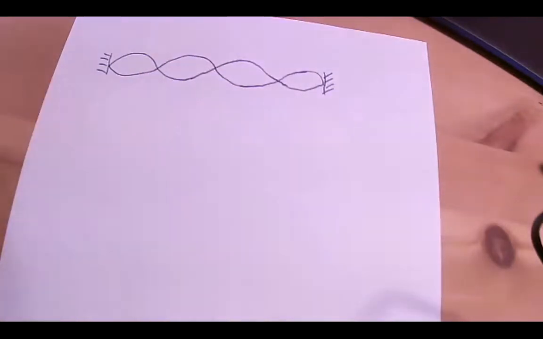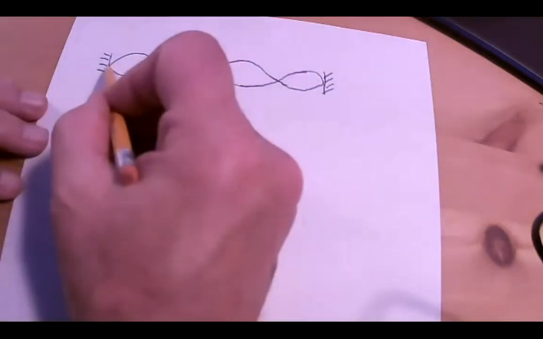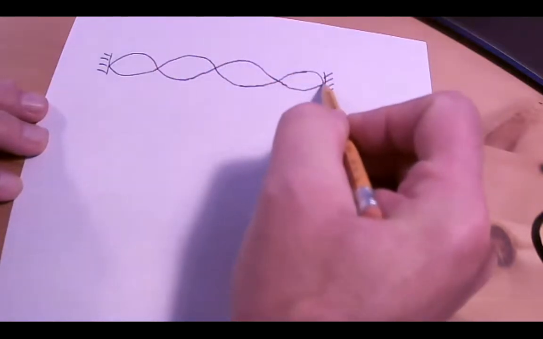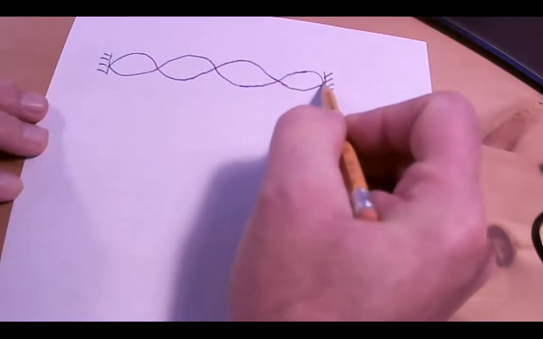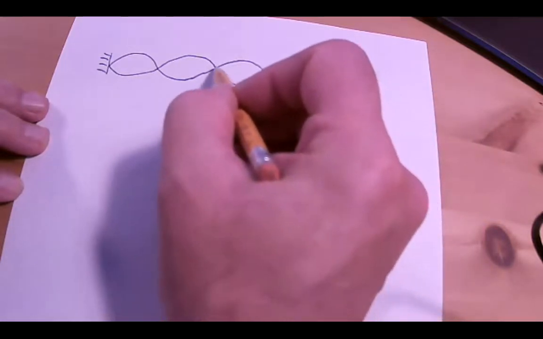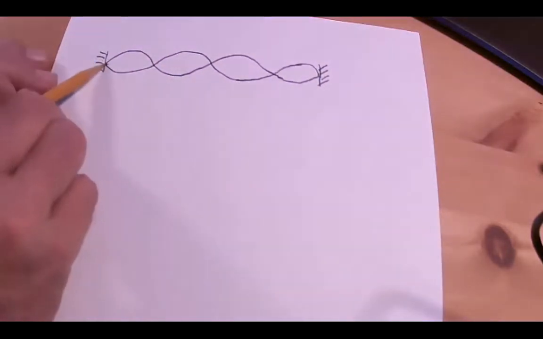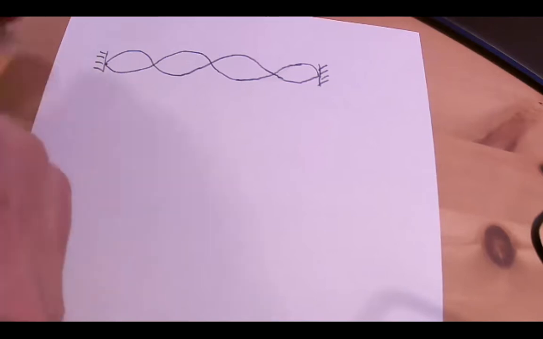So if you get something that looks like this, here's what's really happening. A wave is coming down here, hitting this fixed end, bouncing back out of phase. So it's on the other side. So it goes like this, gets to here. Get my hand out of the way. Gets to here, reflects, fixed end reflection, out of phase.